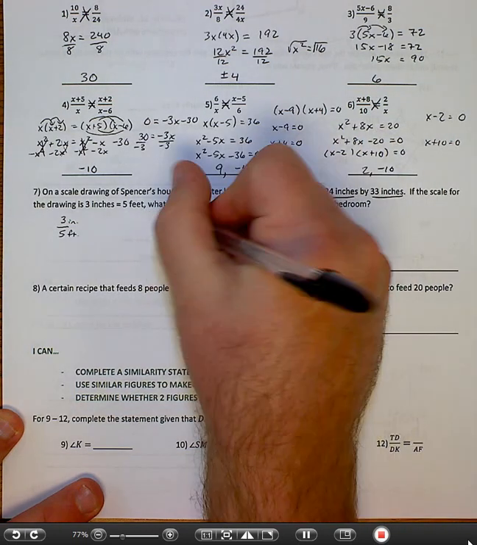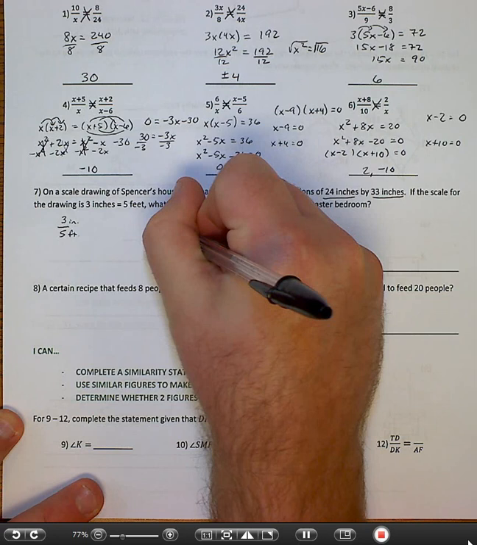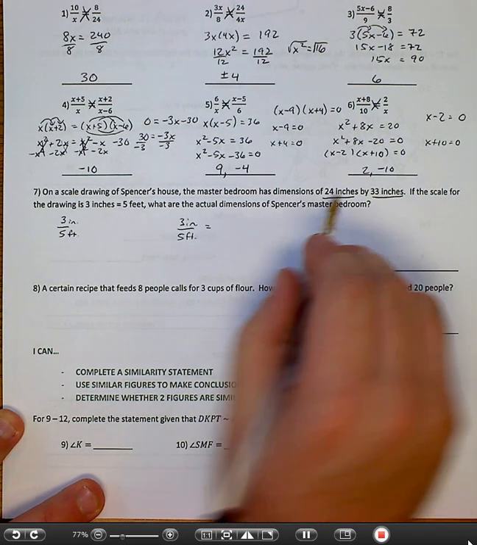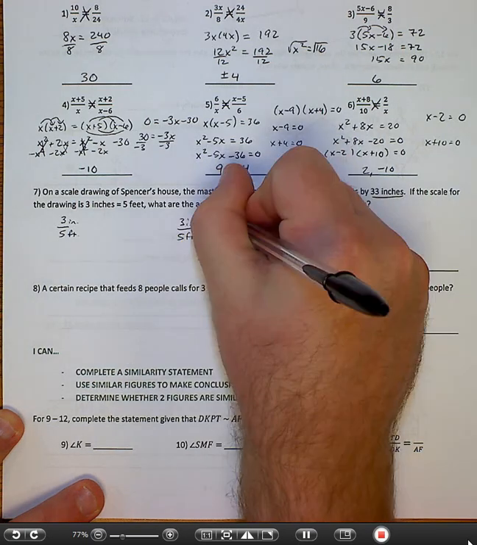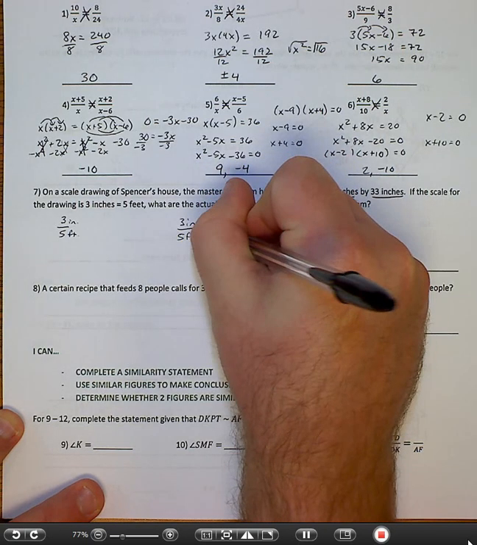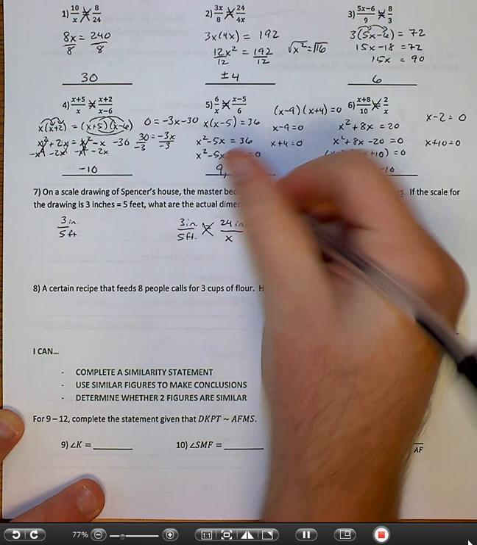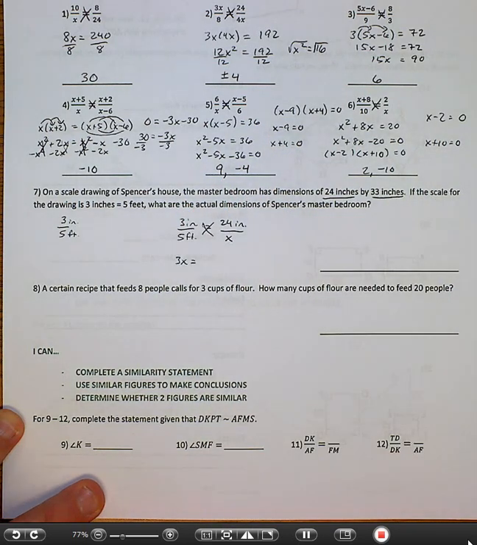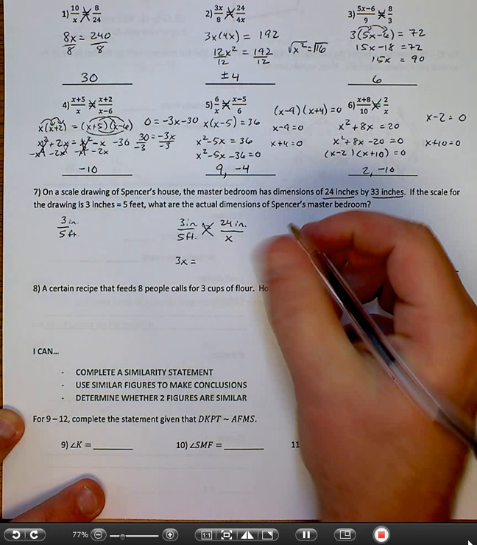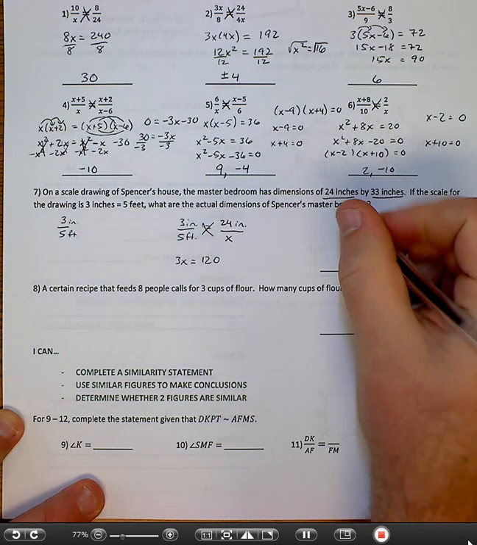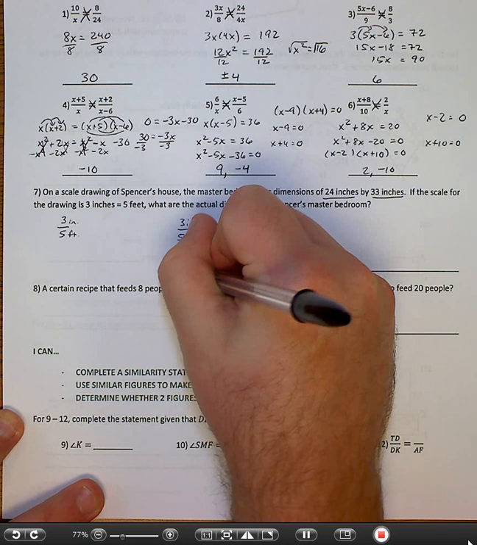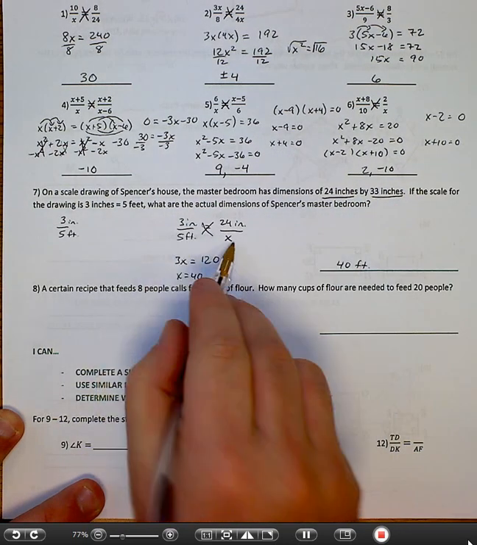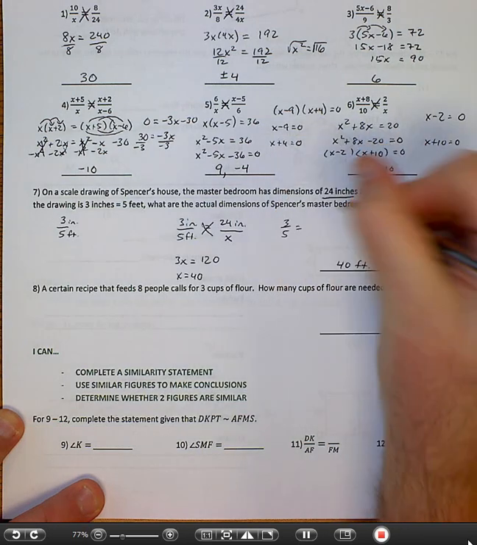So 3 inches to 5 feet equals 24 inches, well, inches goes on top according to my ratio, over x. Cross multiply, I get 3x equals 24 times 5 is 120. Divide by 3, I get x equals 40. So it's 40 feet, right? Because bottom is feet. And then I'm going to do the same thing with the 33 inches.